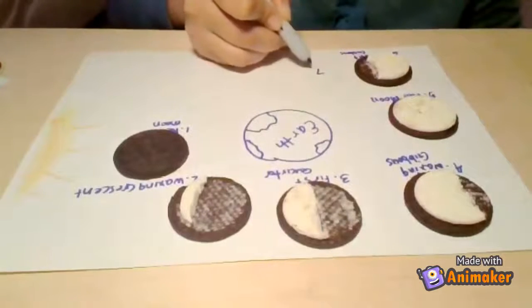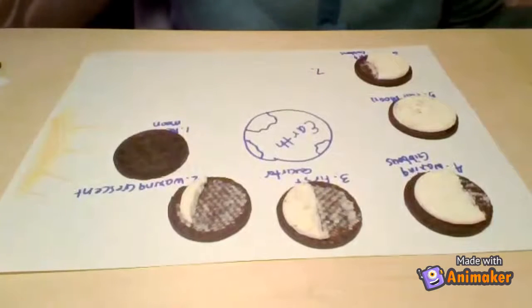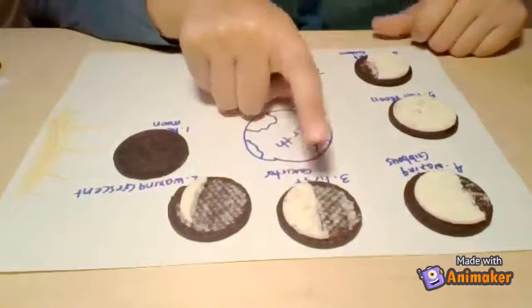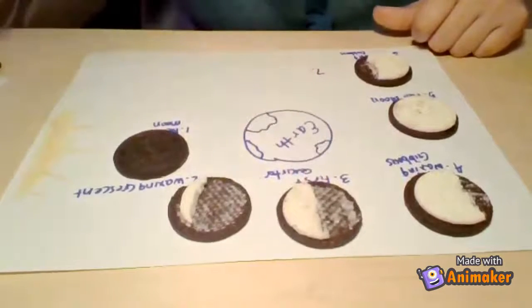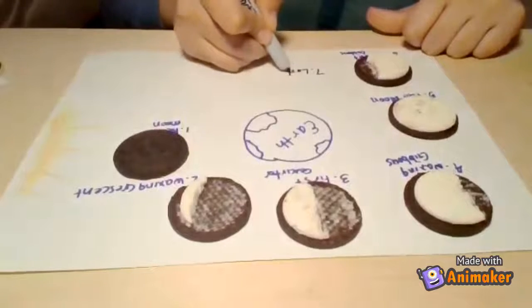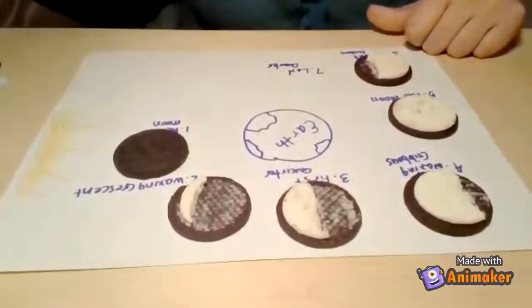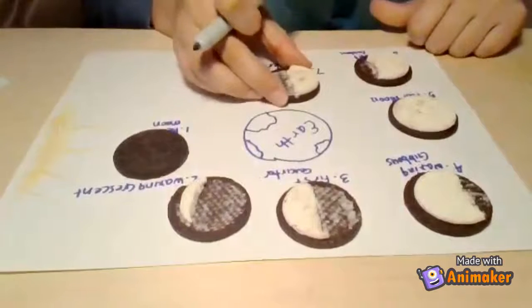Our seventh phase is a last quarter moon. Just like our first quarter, it's going to be half being illuminated, but it's in the last parts of our lunar cycle. So it's our last quarter. Less than half.